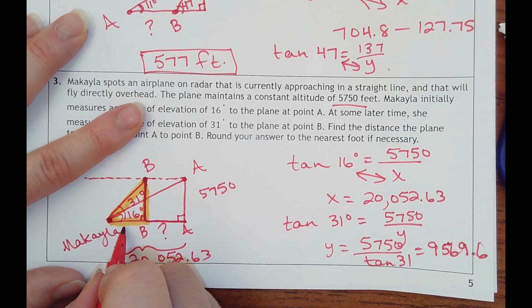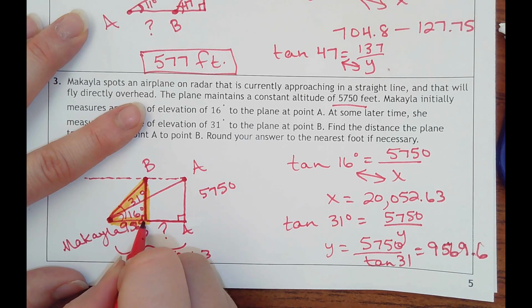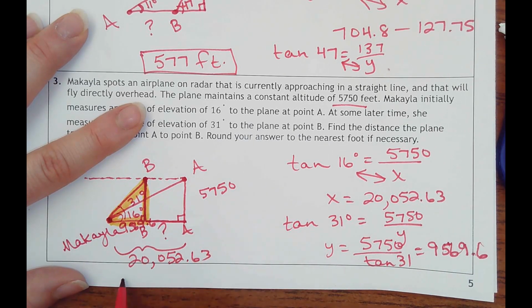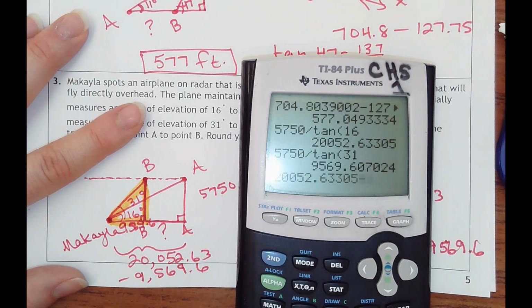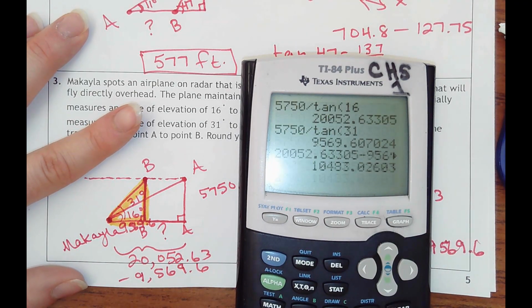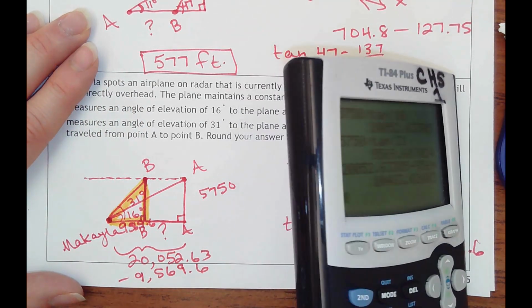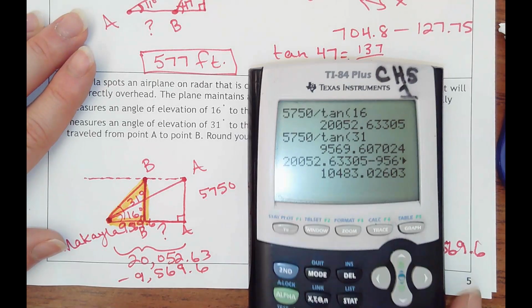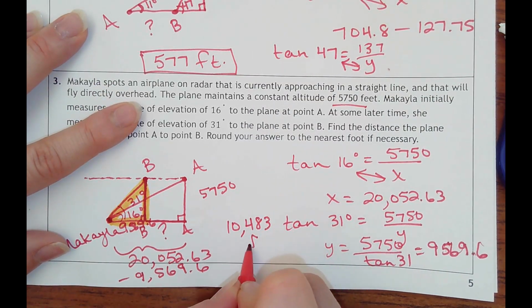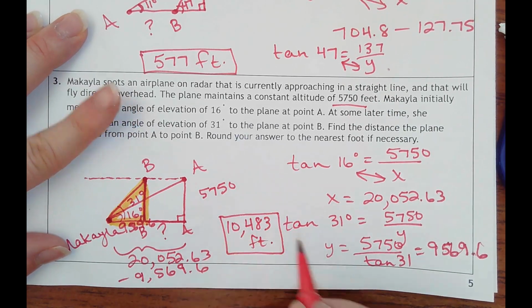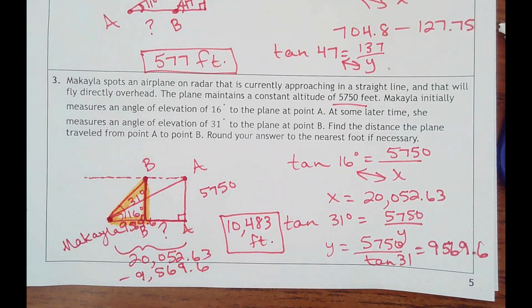So we found this, and we found this, and now we subtract. And it should be 10,483. It says nearest foot. Okay, so really take your time, figure out what the triangle looks like in relation to the ground, the altitude, angle of elevation, angle of depression.